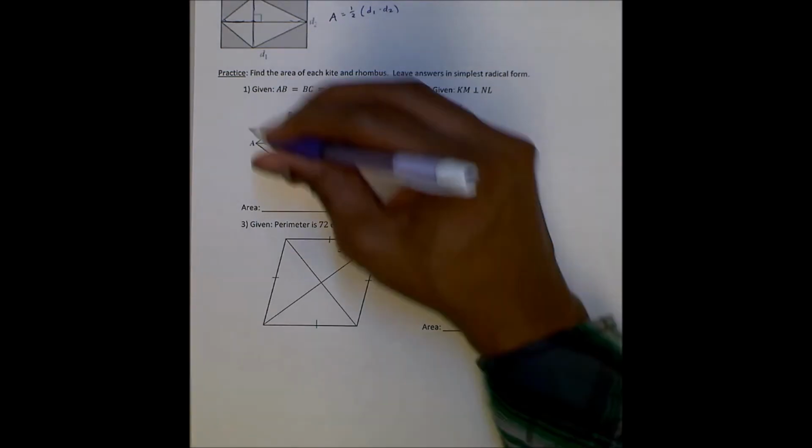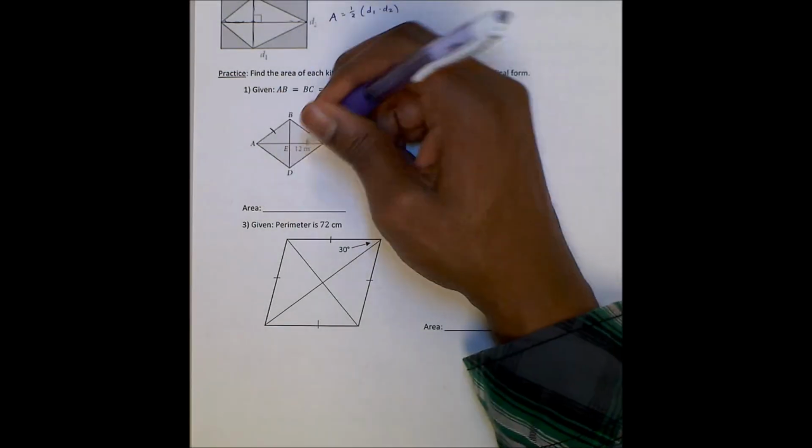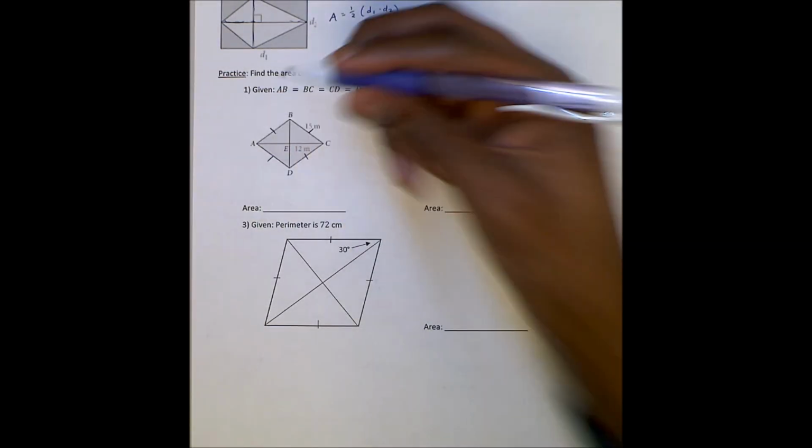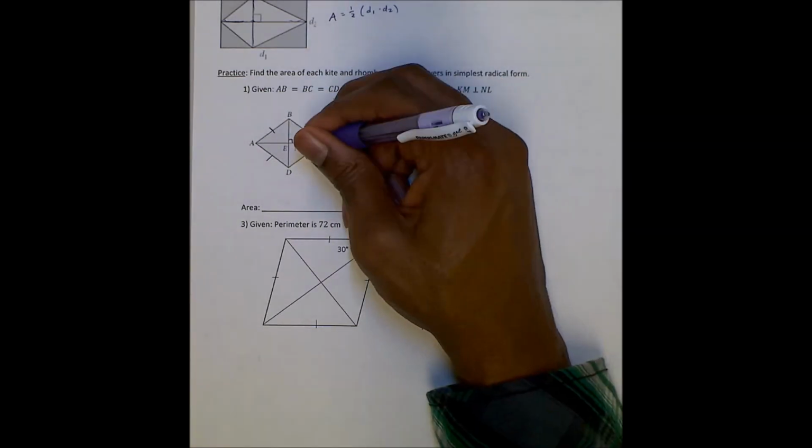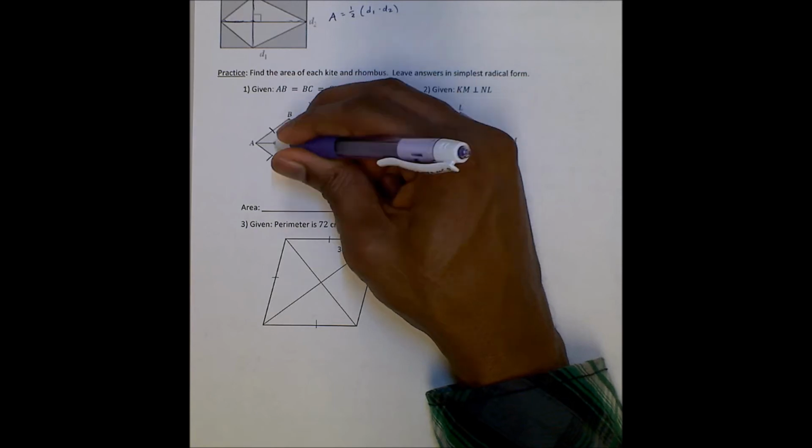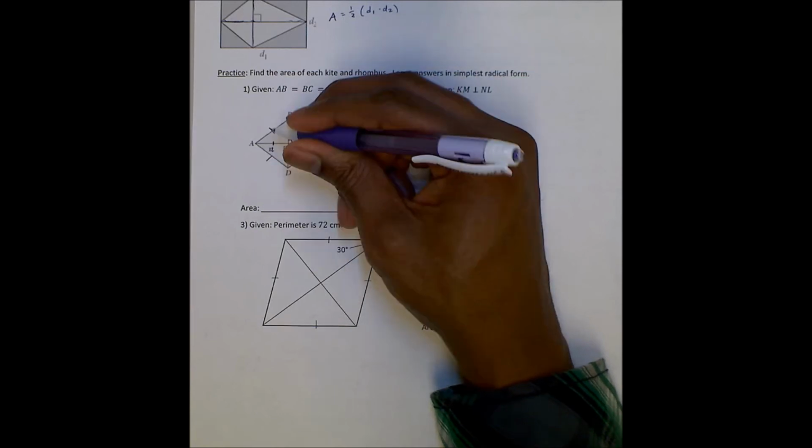So number one, it tells us that AB is congruent to BC, which is congruent to CD, which is congruent to DA, and what they're telling us is, hey, this is a rhombus. That helps us because we know that this is 90 degrees now. We also know that the diagonals of a rhombus bisect each other, like all parallelograms.